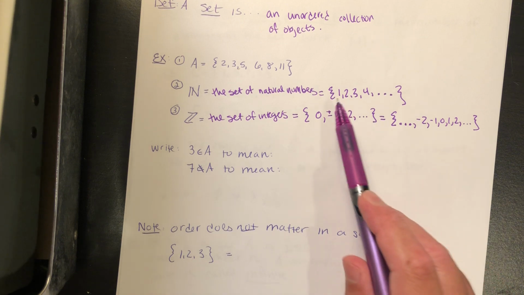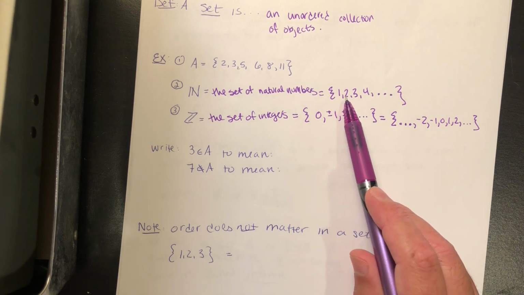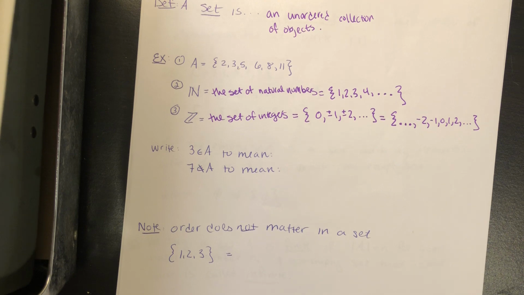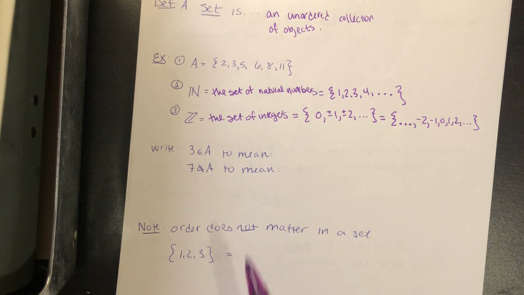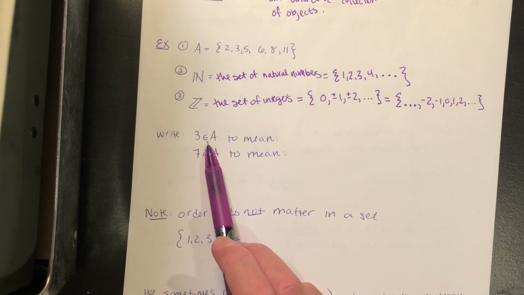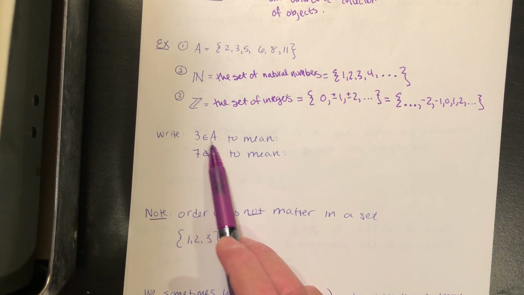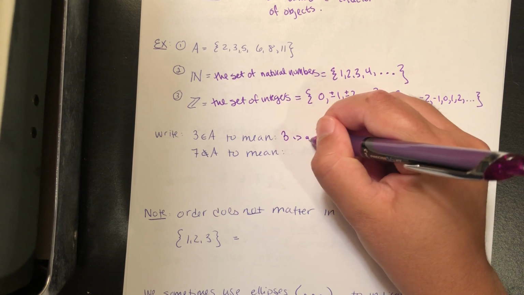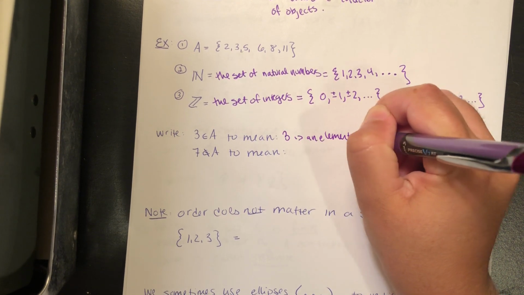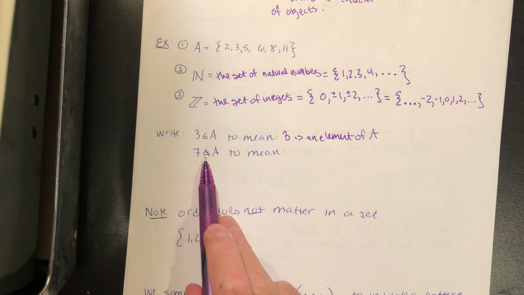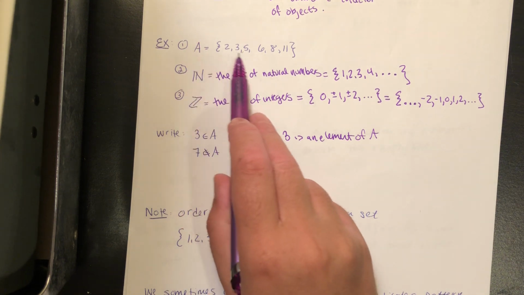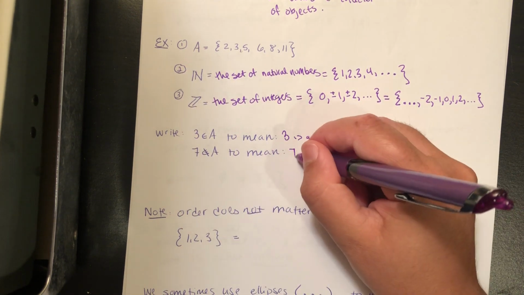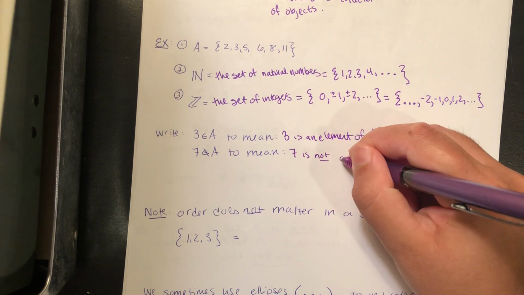Now, we say that any number or item that's in that set is called an element of the set. And so if we look back at our set A, well, 2 is an element of A, 3 is an element of A, etc. And so notationally we use this symbol here that looks sort of like an E almost, but it means 3 is an element of A. Similarly, this E with the line through it, this little symbol here, means that this element 7 is not an element of A. And we can go back and check and see, okay, 7 is not in there. 7 is not an element of A.